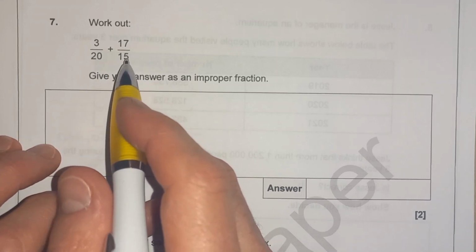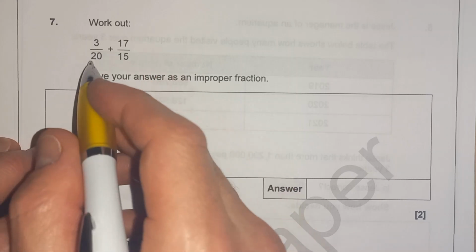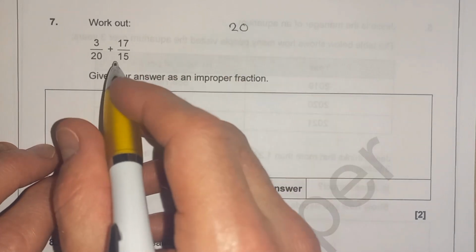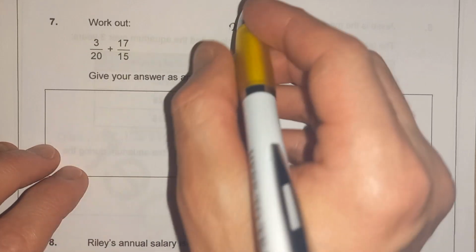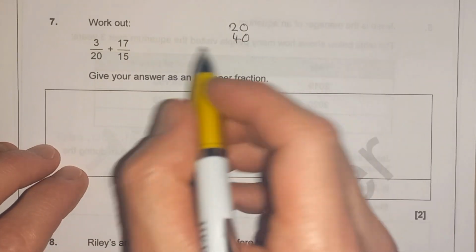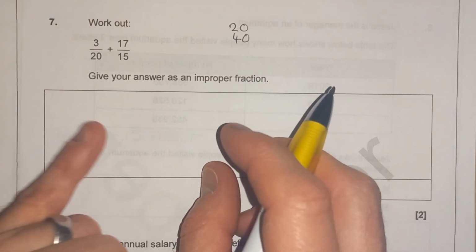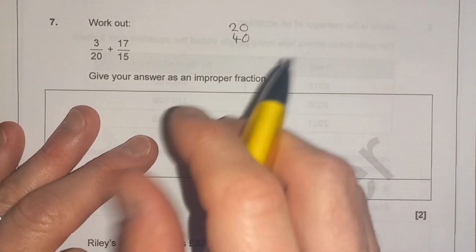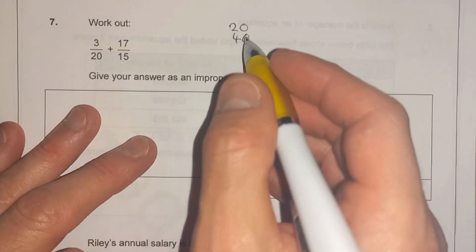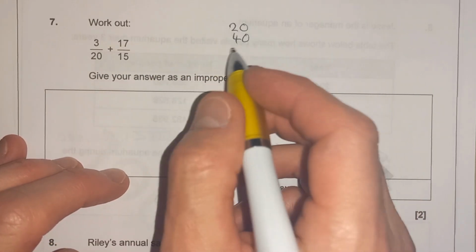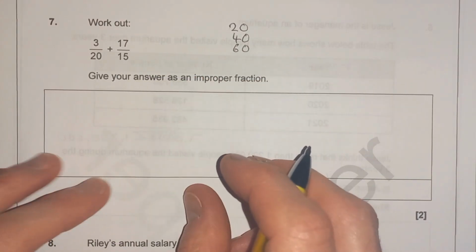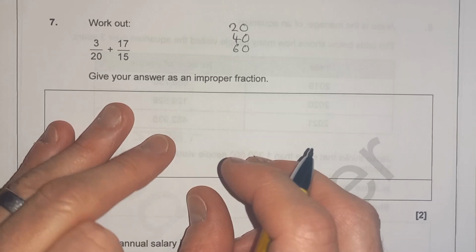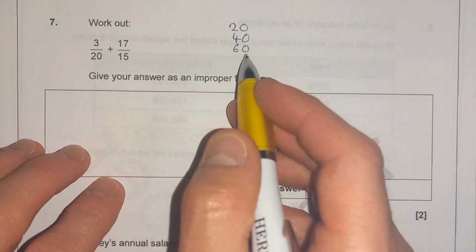The best way to do it is to take the biggest number, so the 20. Well, does 15 go into 20? Well, it does, but it's got some remainder. So let's think, what about if we had another 20? So 20 plus 20 would be 40. Does 15 go into 40? Well, you'd have 15, 30, 45. No, so it doesn't fit exactly. What about if we go to the next one in the 20 times table? So 20, 40, 60 would come next. And 15s would have 15, 30, 45, 60. Yeah, so both of these numbers go into 60.